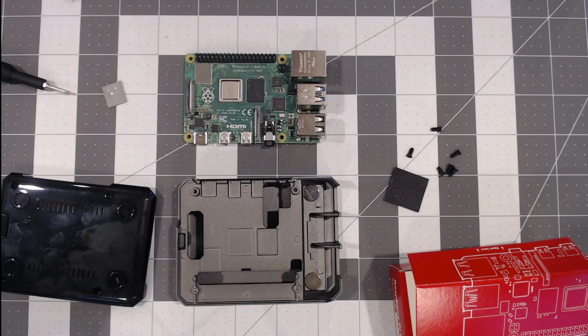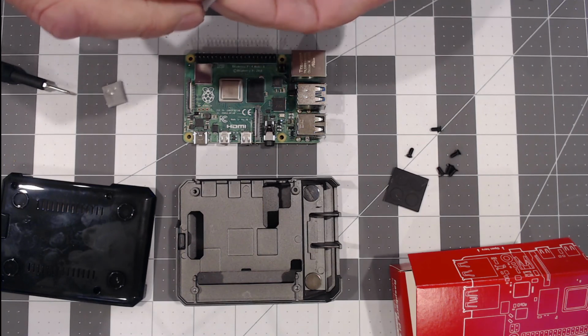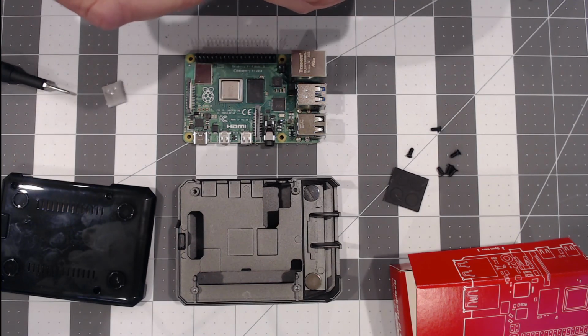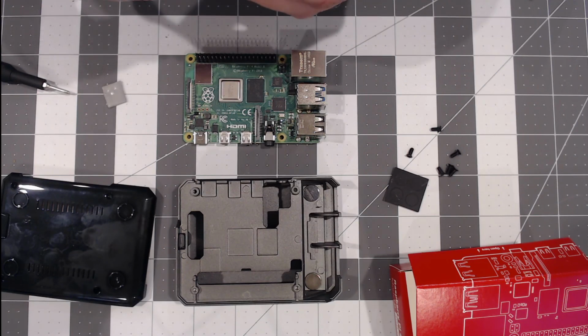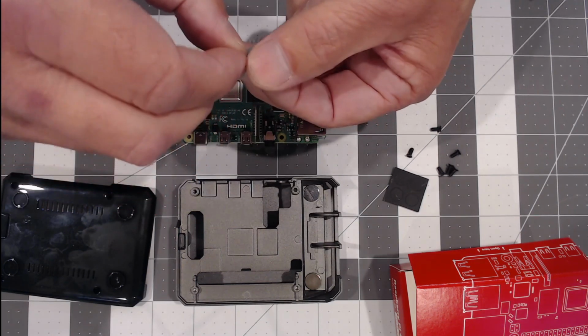If you're not familiar with these, they're just thermal transfer pads. It is silicone. Once they heat up, they will transfer the heat over. I cannot remember if there's a sticker on this back side. That's why I prefer, it looks like there is. There it is, yep. Sorry, I'm doing that off camera.